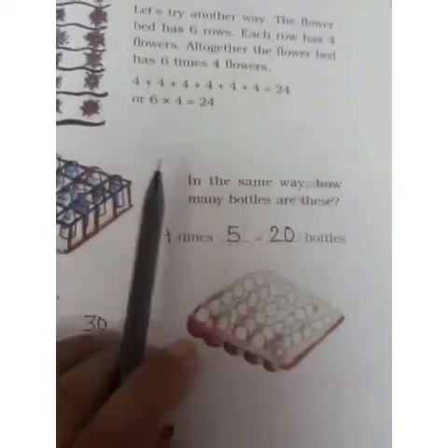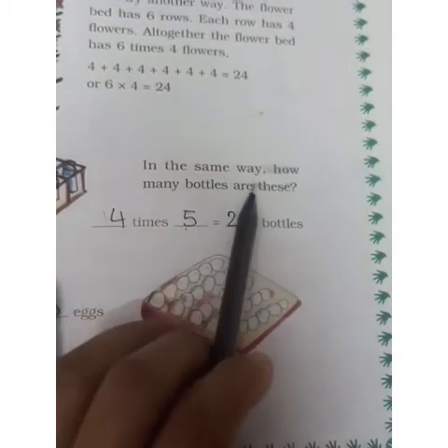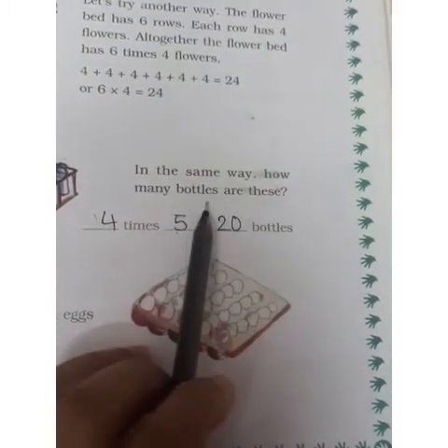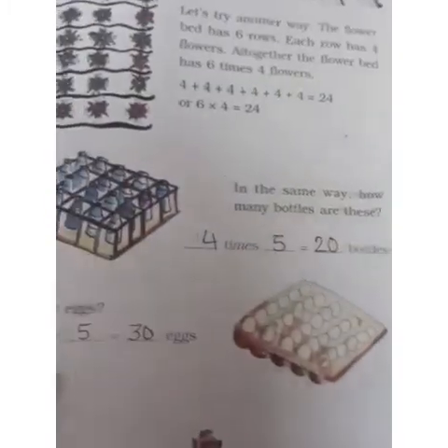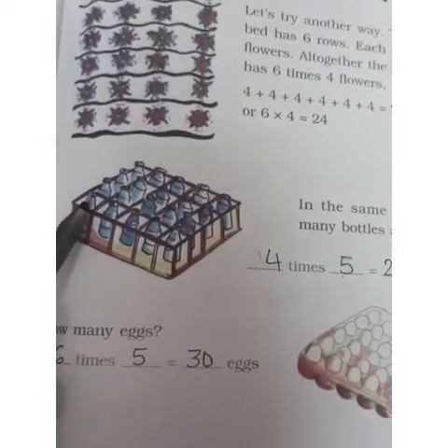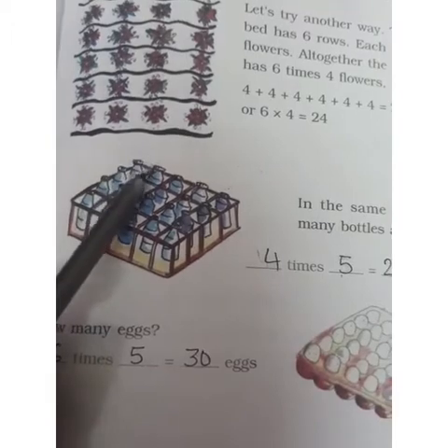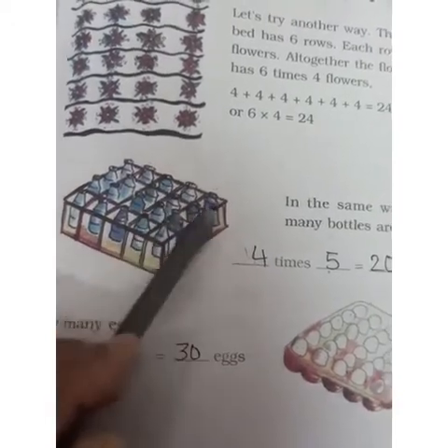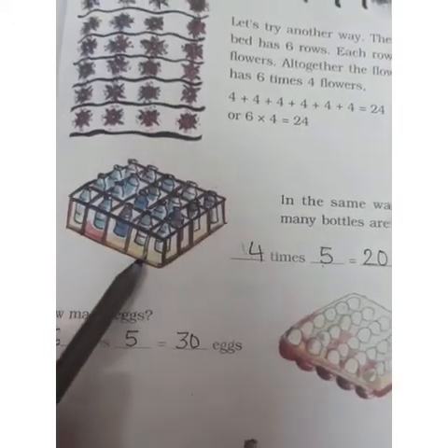Now next is, in the same way, how many bottles are shown. Now you can see here in a box there are many different bottles. This is a bottle stand. Now here you can see 1 2 3 and 4 this way, and 1 2 3 4 and 5 this way. ऐसे 5 है और ऐसे 4 हैं.